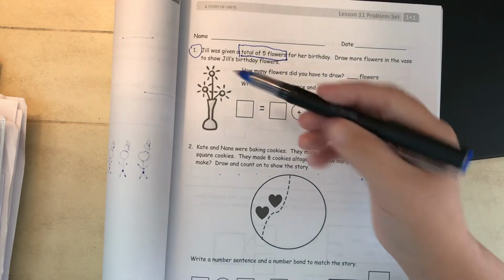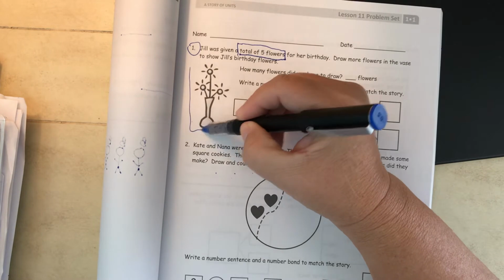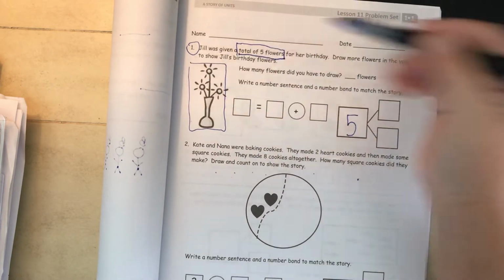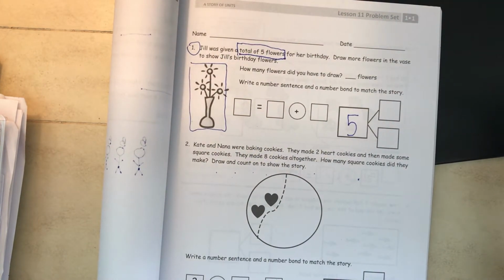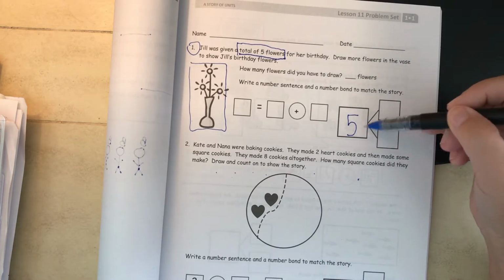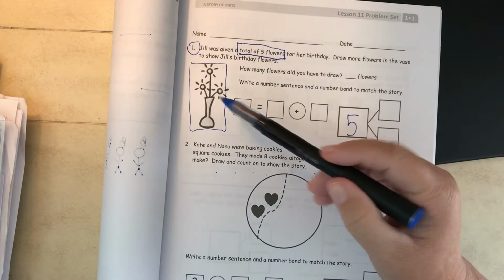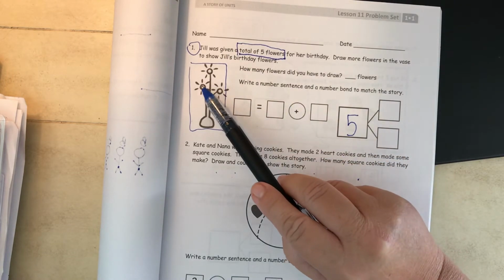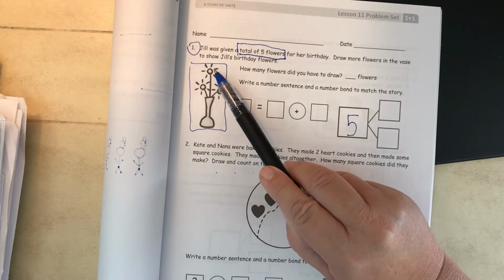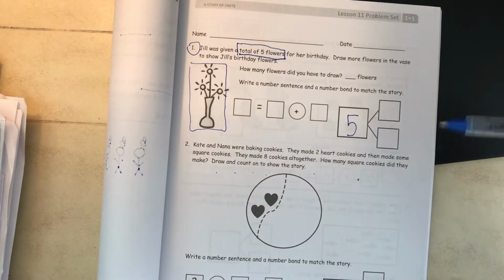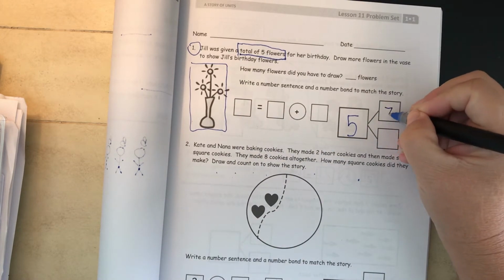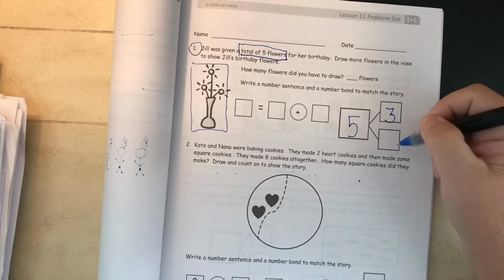I'm going to look over here, and this is the picture of Jill's flowers that they want us to look at. How many flowers does Jill have? So we know she ended up with 5, but in her vase, she started with 1, 2, 3. So 3 is the part I do know. I don't know what this is.